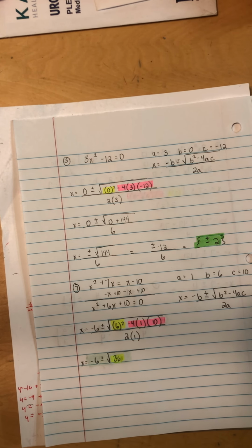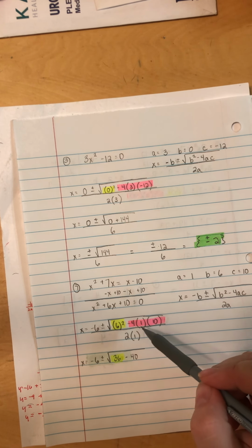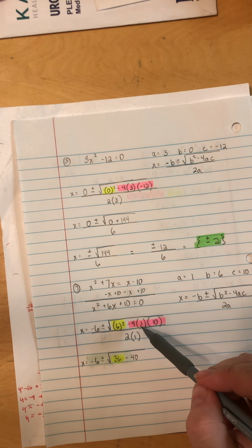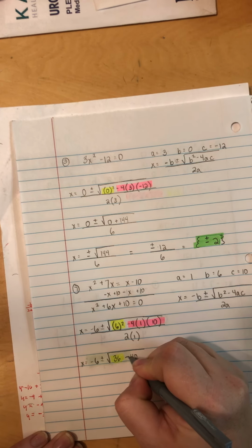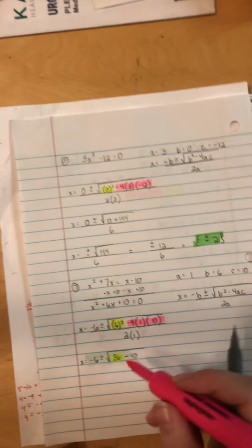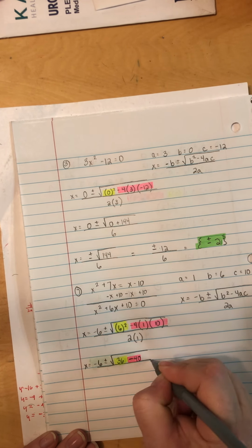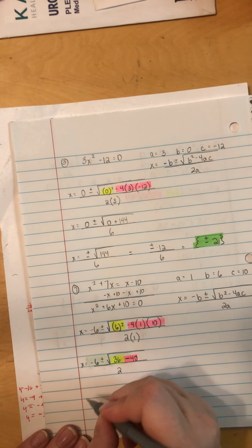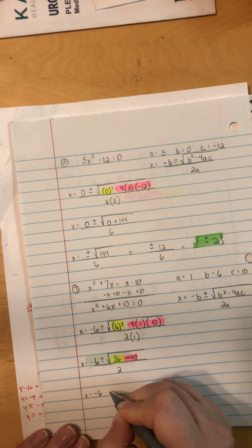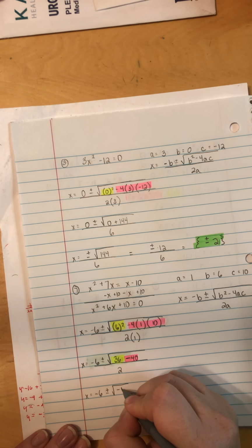Negative 4 times 1 is negative 4, negative 4 times 10 is negative 40. So minus 40, all divided by 2. 36 minus 40. So x equals negative 6 plus or minus the square root of 36 minus 40, which is actually negative 4, all divided by 2.